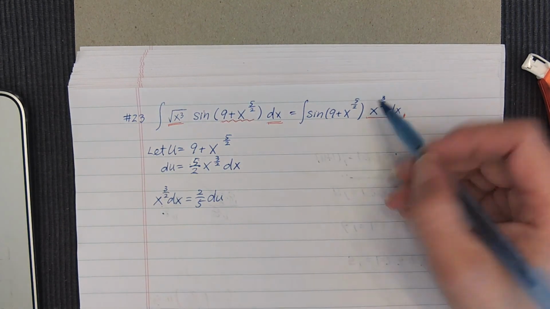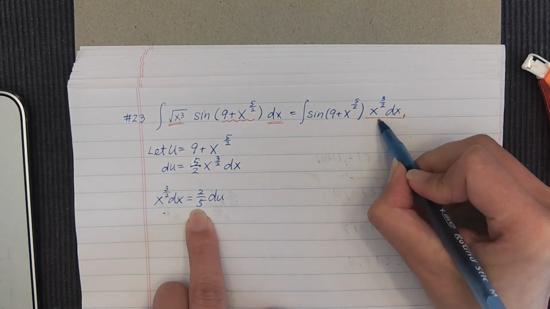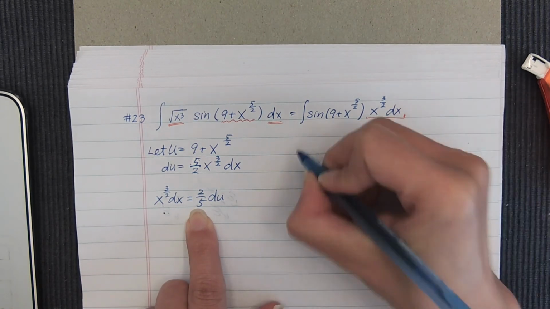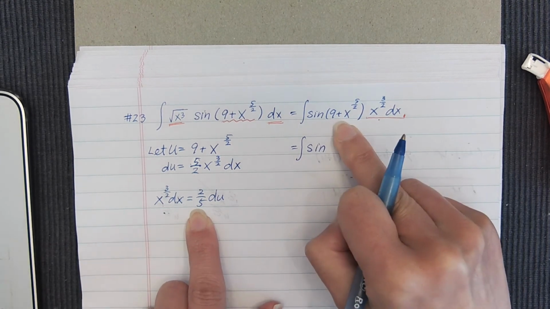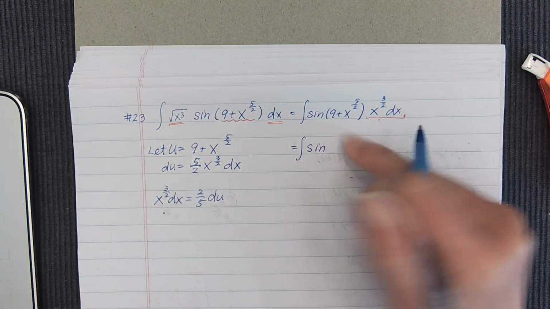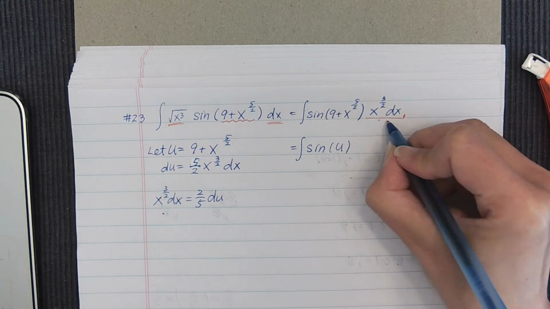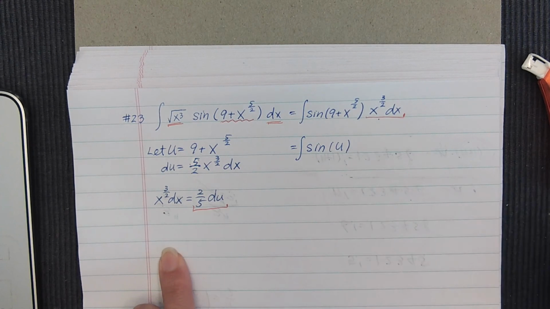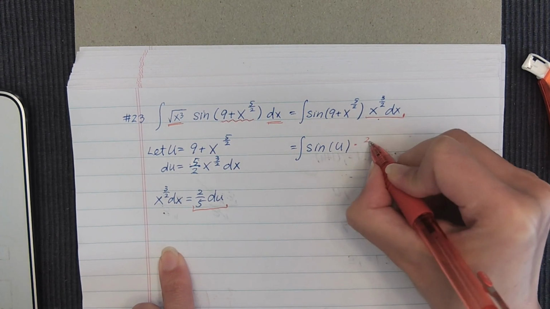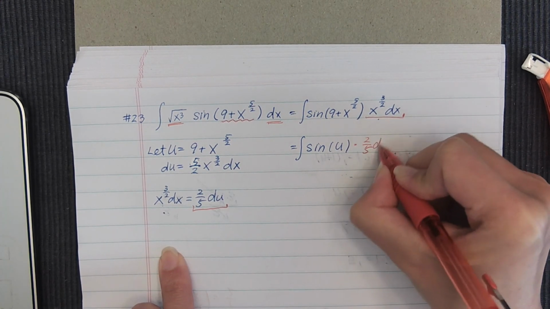So now, this part is 2 over 5 du. Exactly, I can see it. So it's the integral of sine, and this one is just u, right? It's sine u. Then this part is right here, 2 over 5 du.